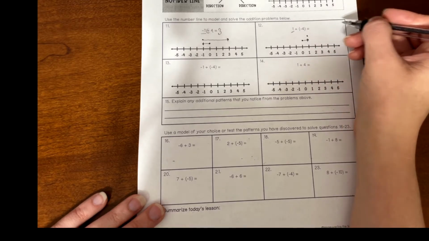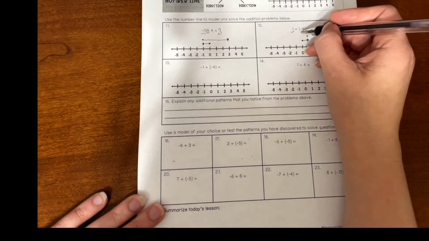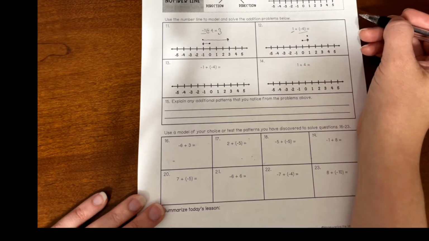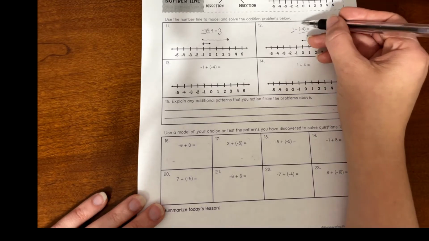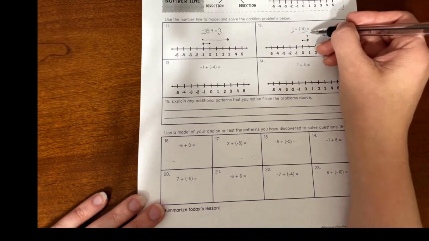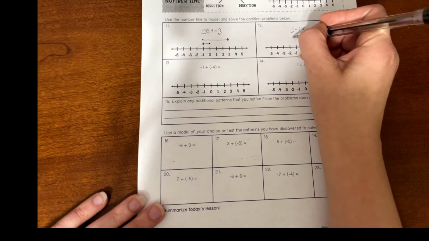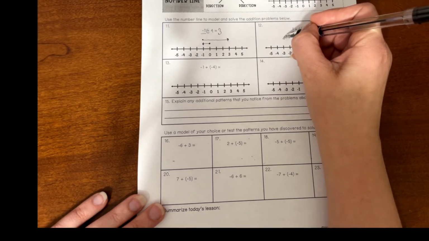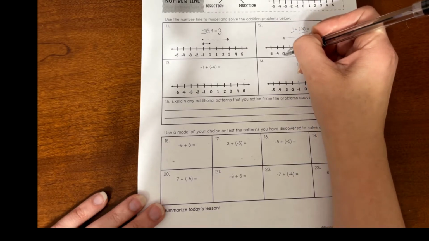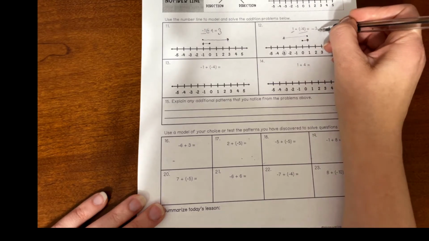I'm going to make my dot to create my second line, and now I'm looking at my second integer of -4. So I need to go 4 to the left with my line. So I go 1 to the left, 2, 3, and 4. This tells me that my answer is going to be -3.